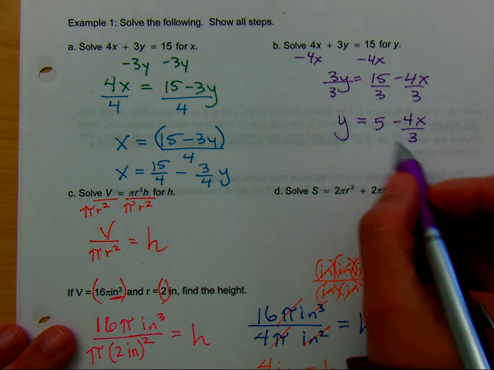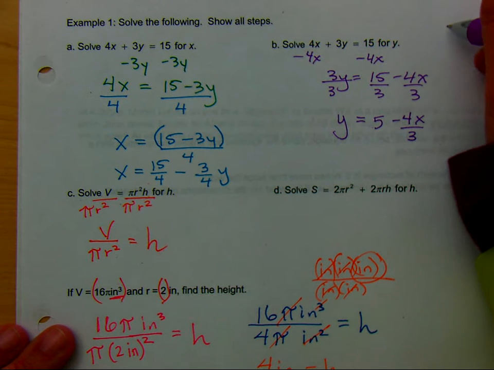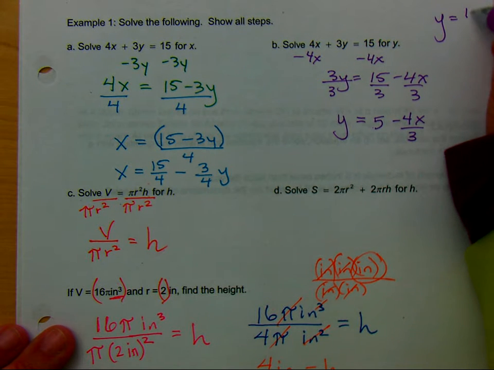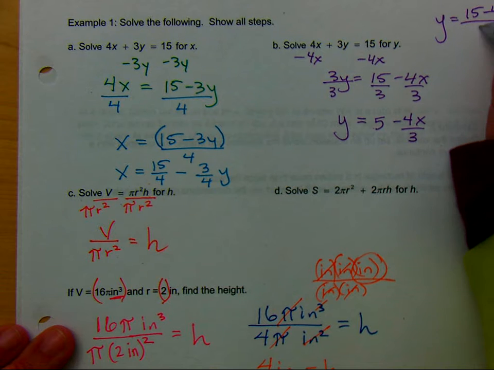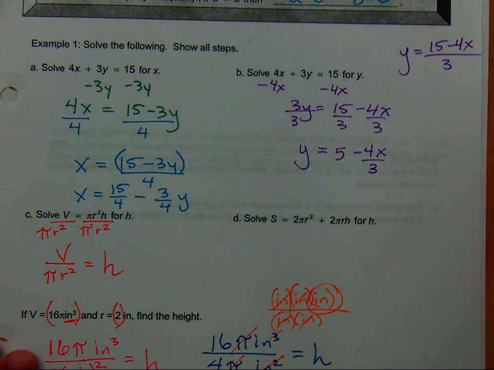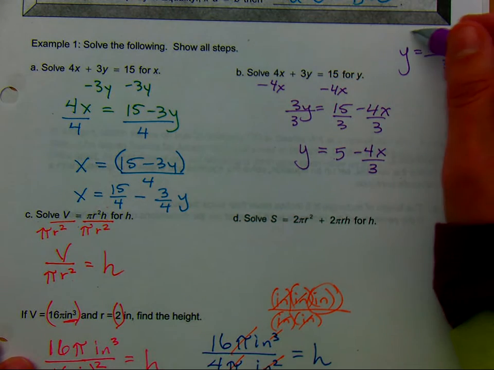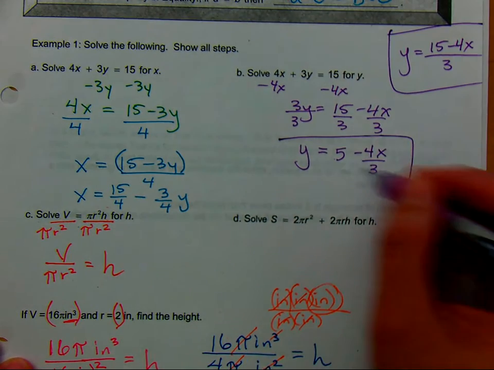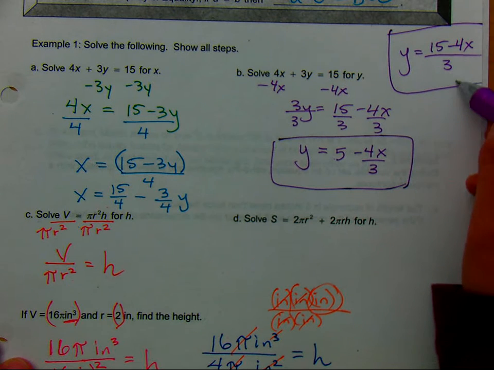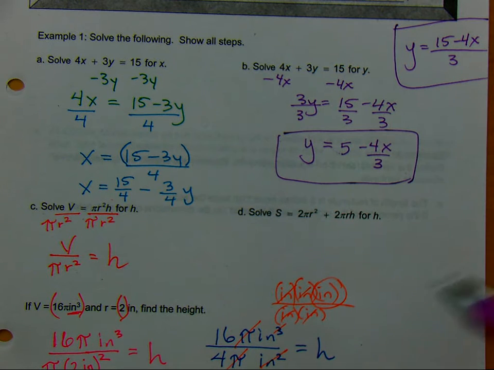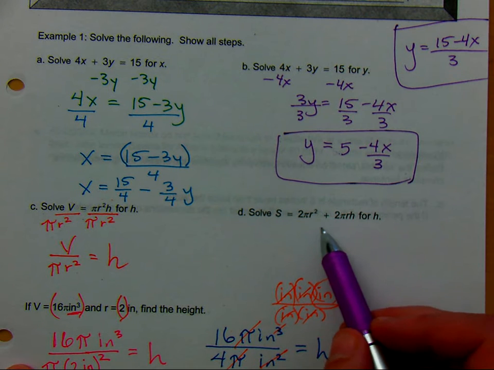So if I did simplify that, if you wrote it as y equals 15 minus 4x over 3, could you reduce the 15 and 3 right here? Well, you could, but you still have to divide the negative 4 by the 3. So either way, you could have this answer or you could have this answer. But you wouldn't just cancel these and leave the negative 4 without being divided by 3. Do you see the difference? Okay, and that's what's important in the next problem as well.